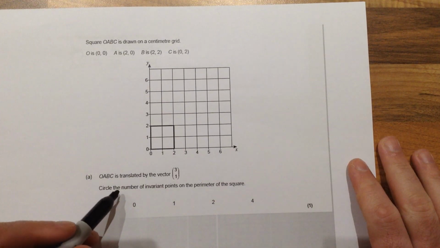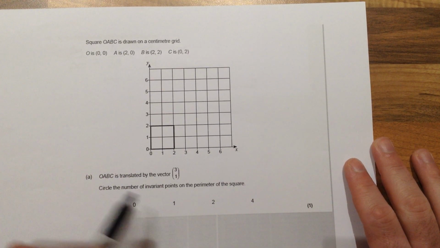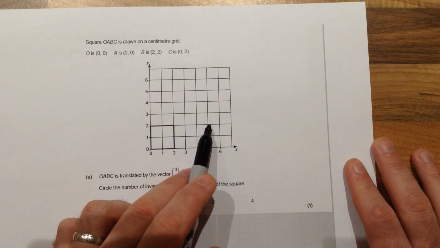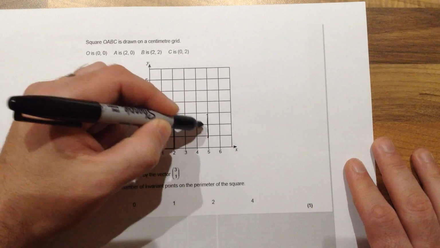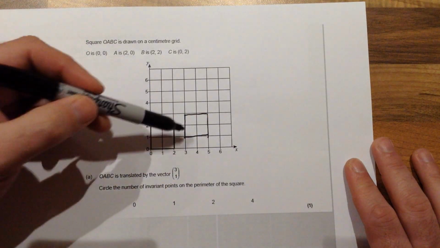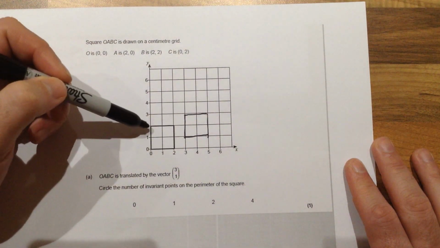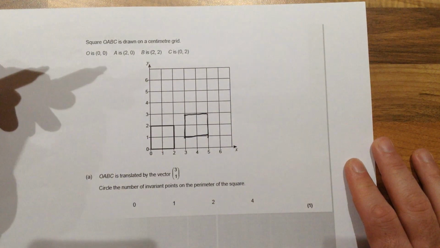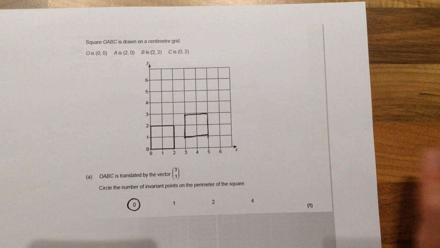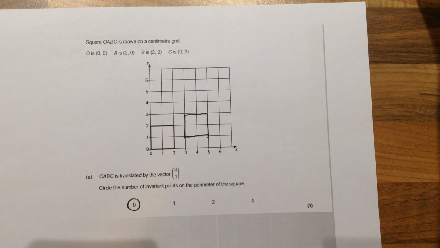So for the first one, we're looking at translation. If I translate this square using the vector 3, 1, what I would get is that each corner would move to the right 3 and up 1, therefore placing the square there. So if we look, there are no points on this square that have not moved. All the points of the square have moved, so we would say that there are 0 invariant points, because an invariant point is one that does not move during the transformation.